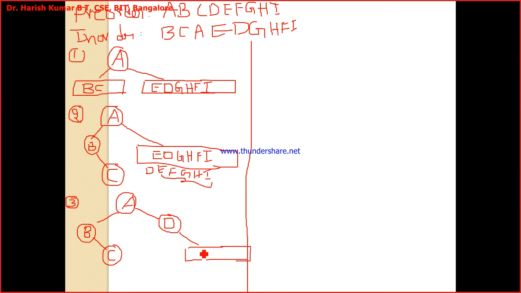That is E, F, G, H, I. Now when I look for this sequence in the pre-order, the first letter is E itself. This is already in sequence as per this sequence.